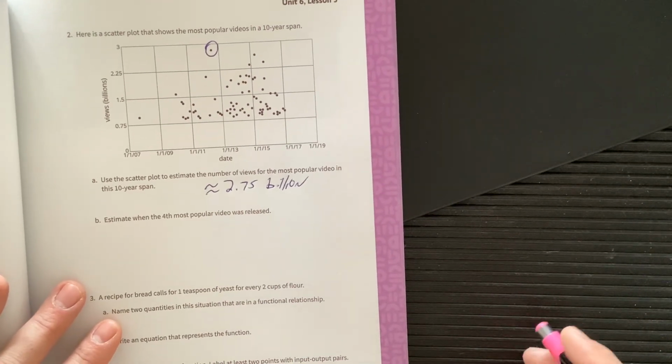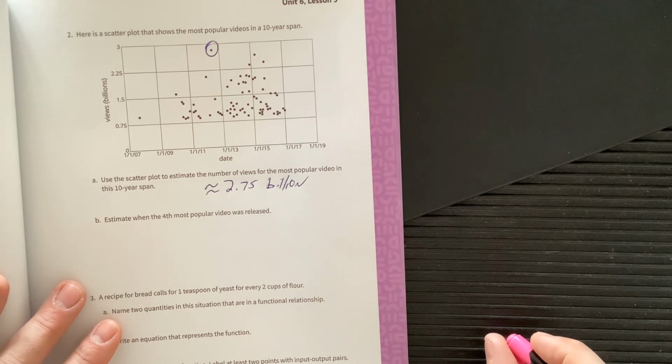2.75. Lucas, if this isn't done, you're not just gonna copy the answers down, so give every book close, please.